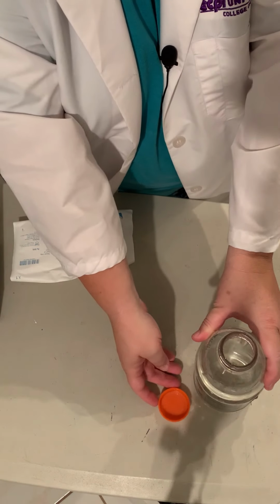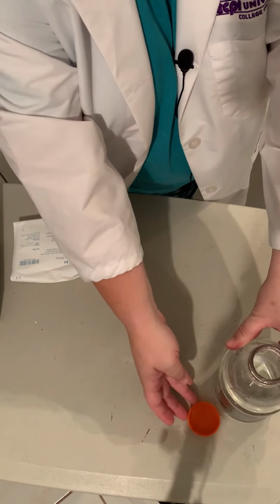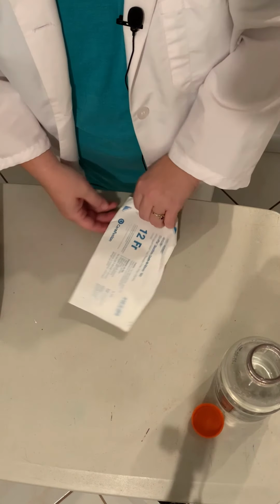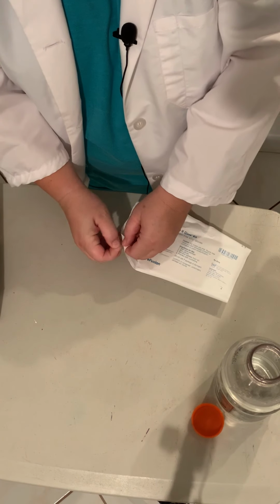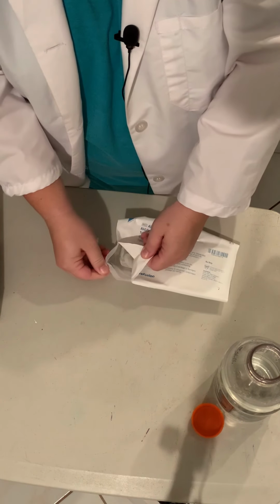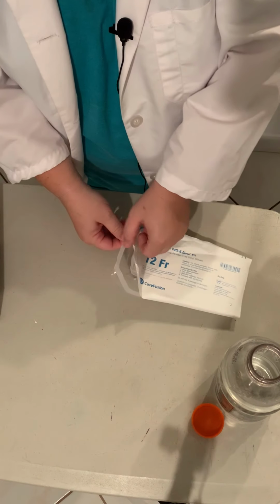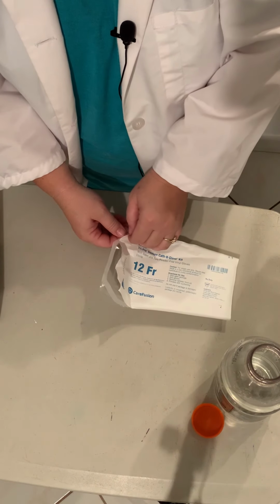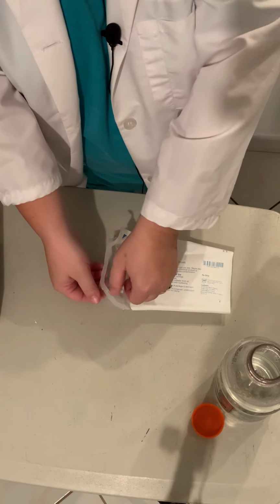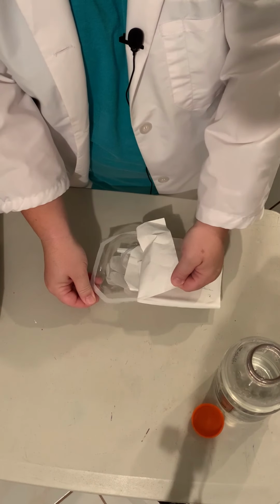And then we're going to push it back out of the way. All right. Then we're going to open up our kit. And we're going to do that kind of slowly and carefully here because sometimes the contents can get jarred around in there.